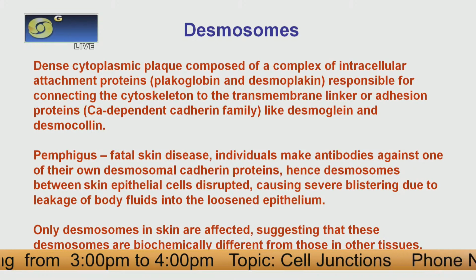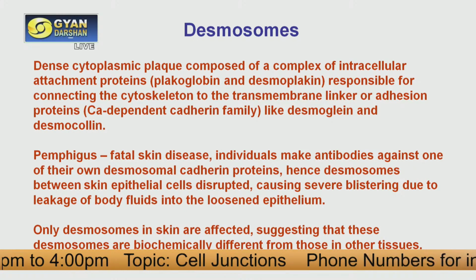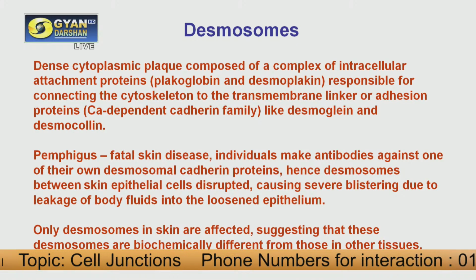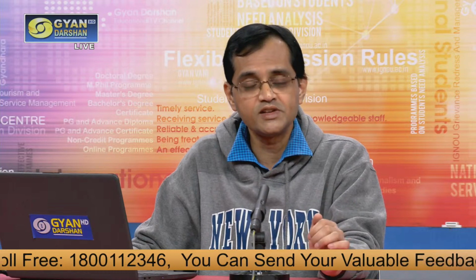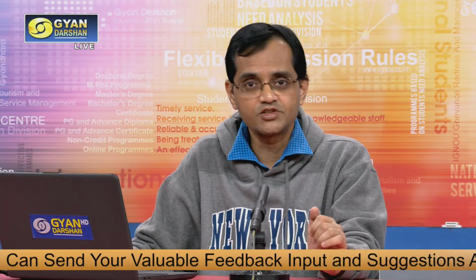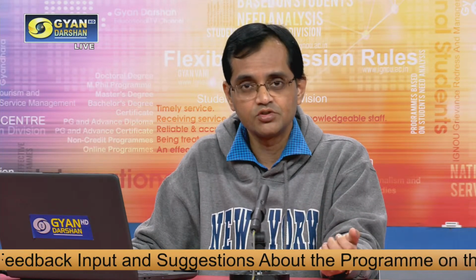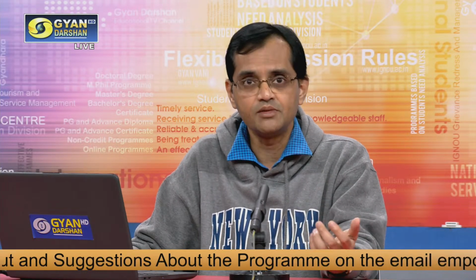But in this case only the desmosomal cadherin proteins are defective, and due to their defect, this kind of skin disease occurs. So what I mean to say is how important these desmosomal cadherin proteins are. Intermediate filament proteins are also very important, not only for maintaining the structure, but also for the physiological activities, the normal physiology of any animal.